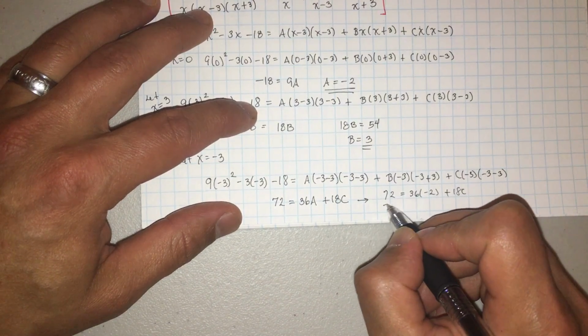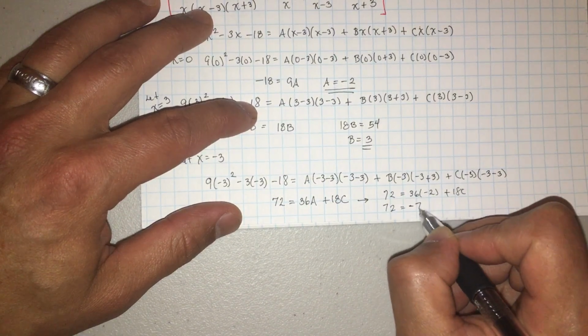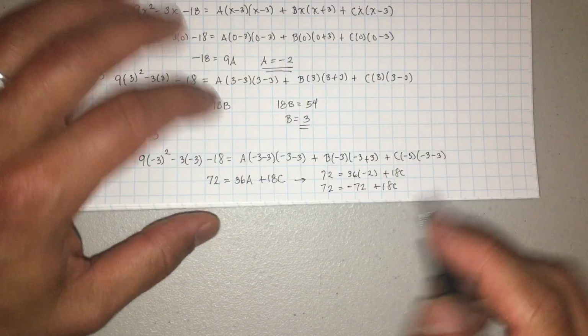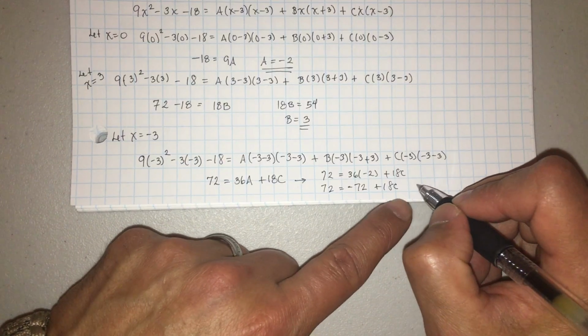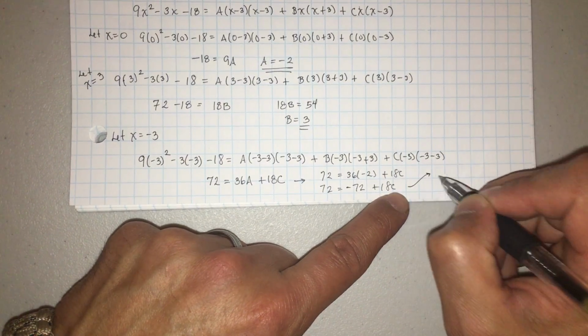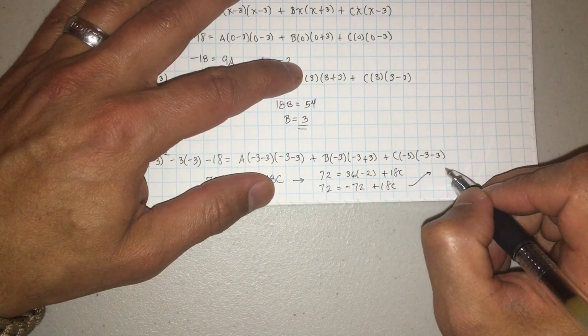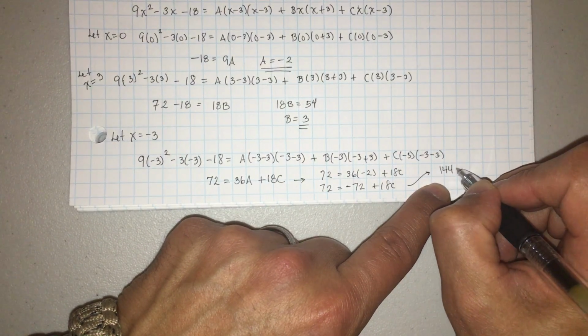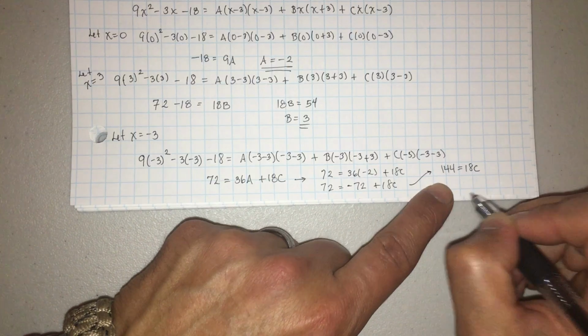That's going to give you 72 equals negative 72 plus 18c. Now be careful, it's not 0. The 72 comes across and becomes positive, so that becomes 144. 144 is equal to 18c.